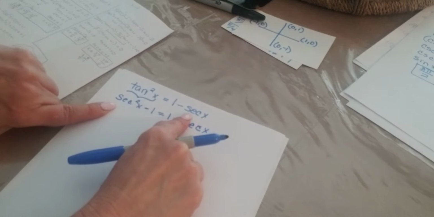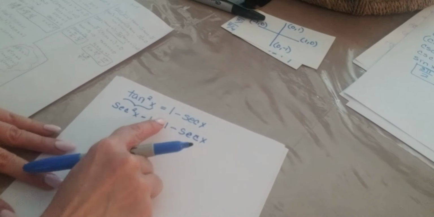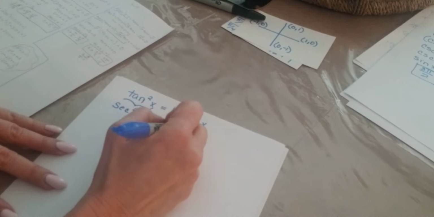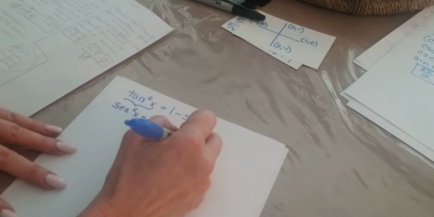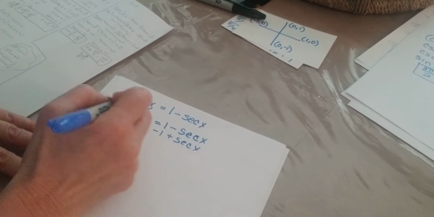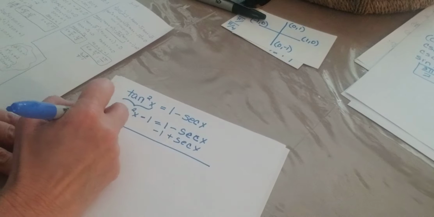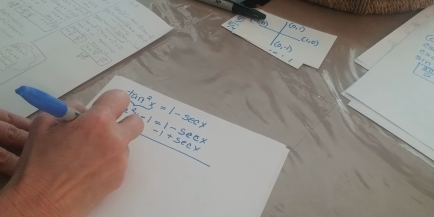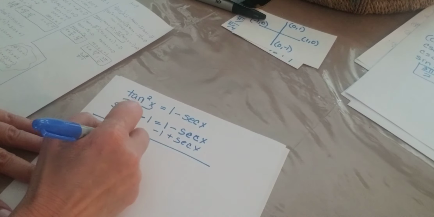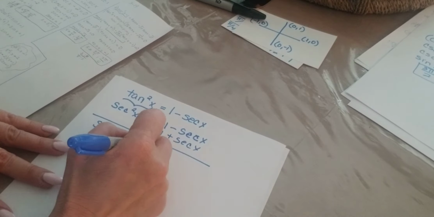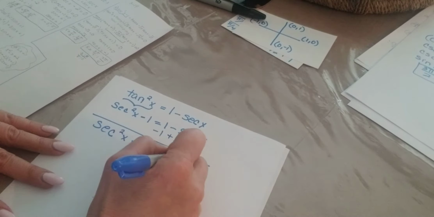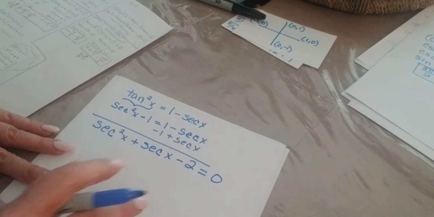You couldn't replace this one because this is not anything squared. With all of the Pythagorean identities, it was always something squared. Once I set this up, it was rather simple. I'm going to set everything equal to 0. Add this to the other side, subtract this. So I now have secant squared x plus secant x minus 2 equals 0.